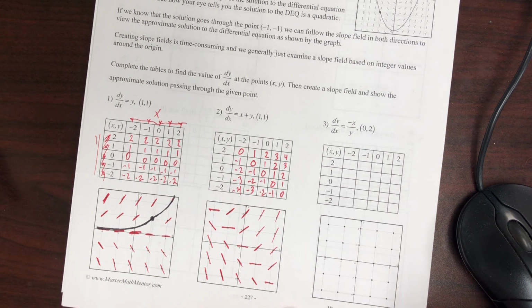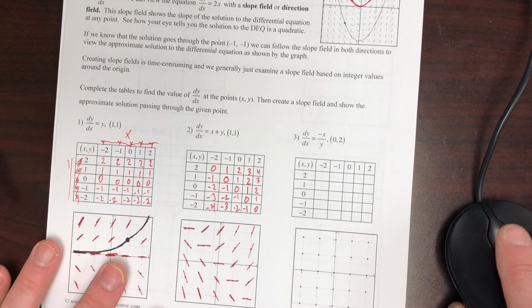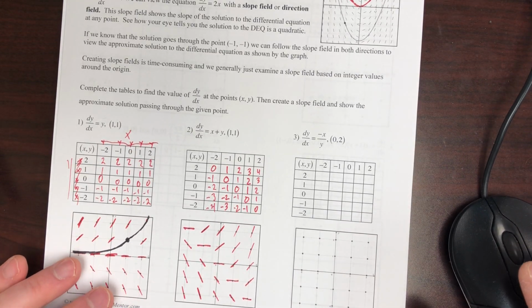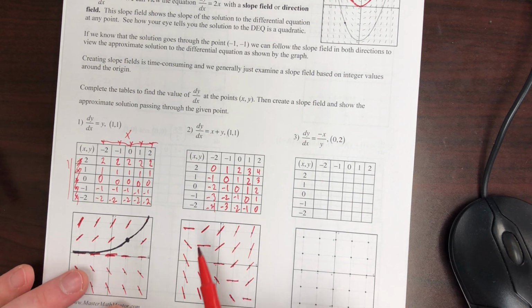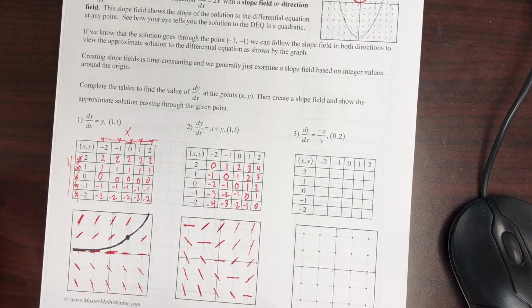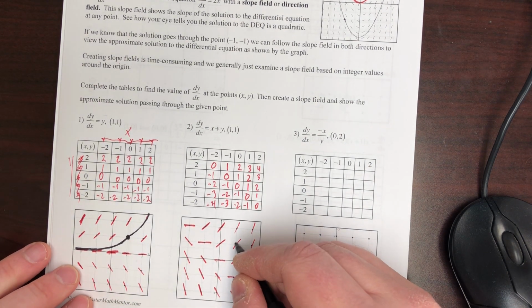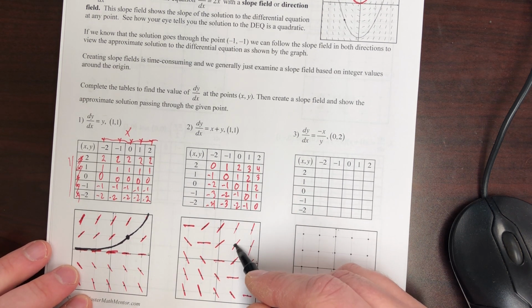All right. So this is a wild looking slope field, but it says go through the point 1, 1. So it looks like to the right here, it's getting super steep.